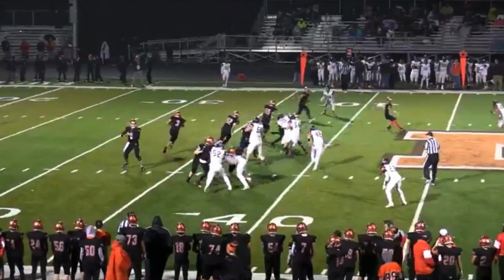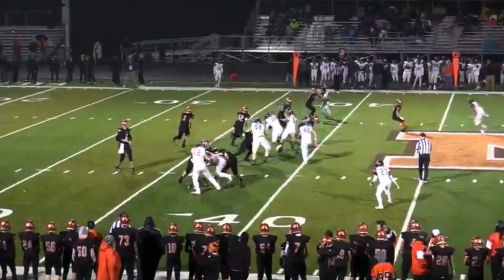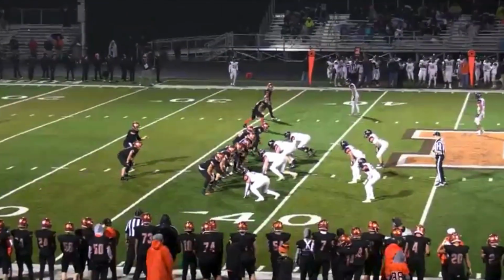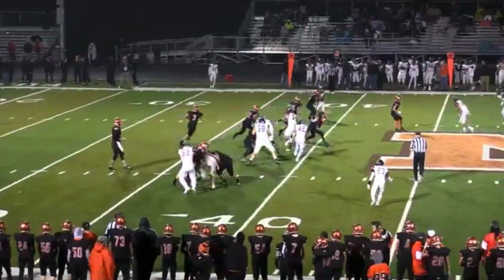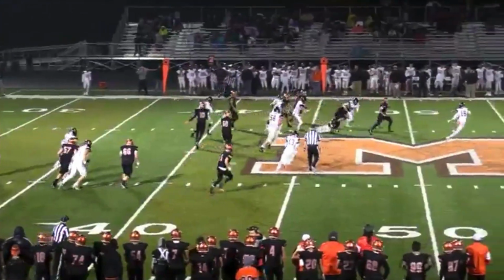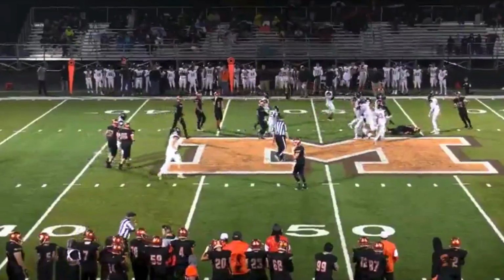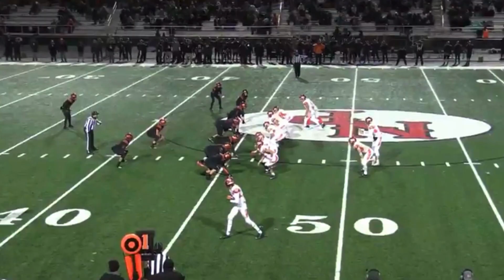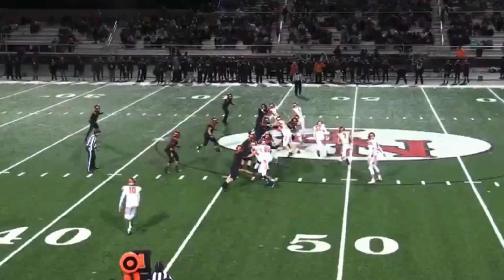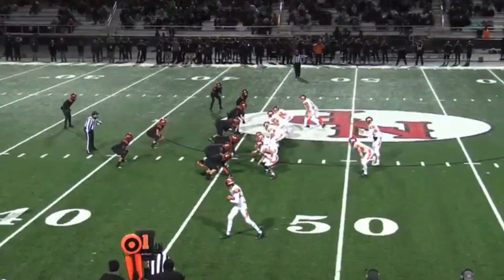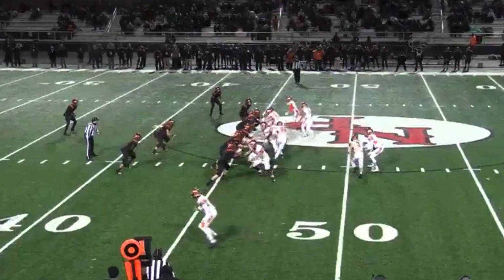There's a lot of different reads and little adjustments you can make to the sweep read, where you can adjust it to your team and your personnel and your coaching style and philosophy, and attack all different kinds of defenses. So that's just a very basic intro to the sweep read option.